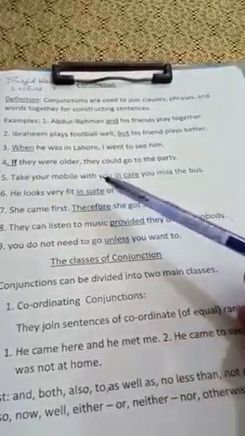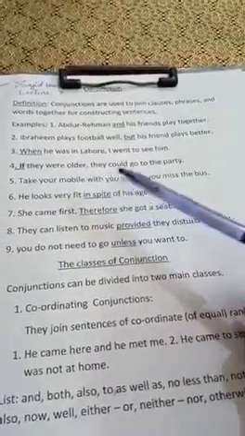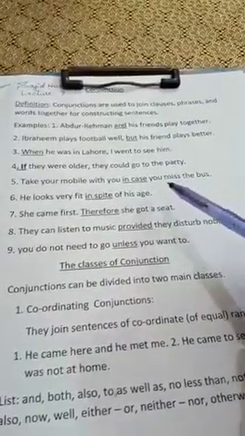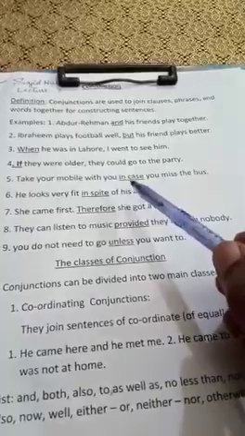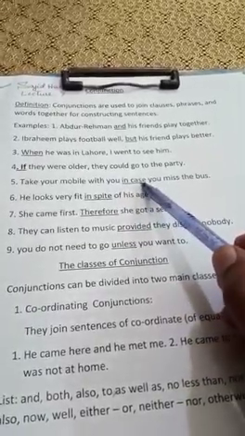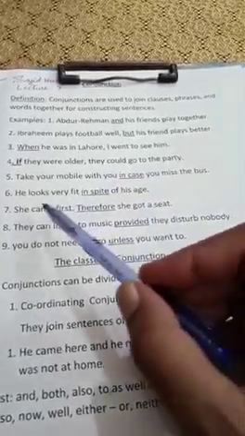Take your mobile with you. This is the first clause of the sentence, and the second is you miss the train. Both are conjuncted by making use of the in case conjunction in this sentence.